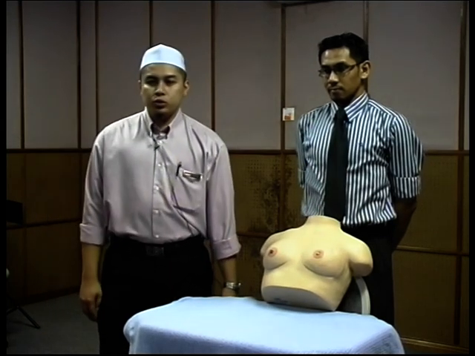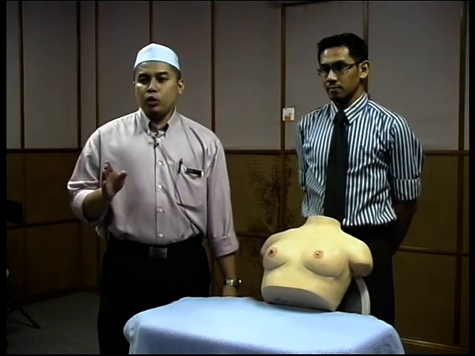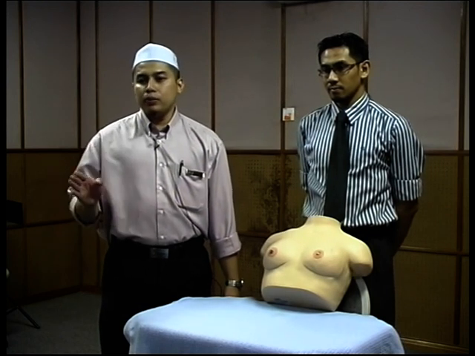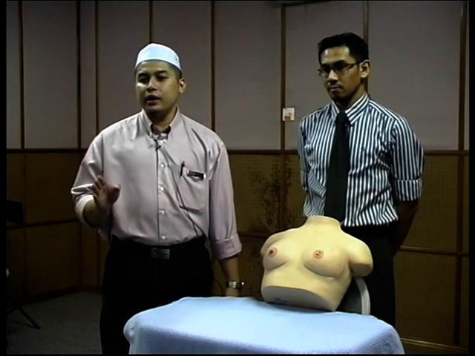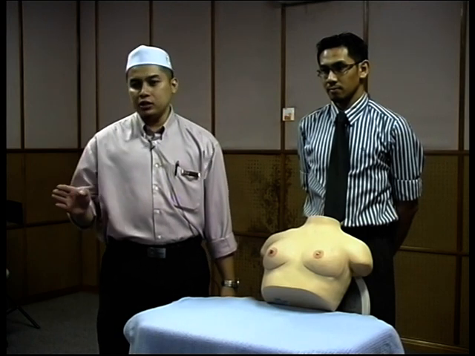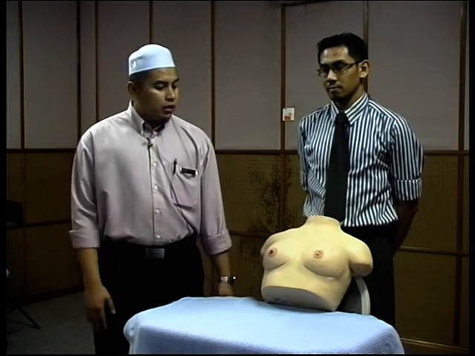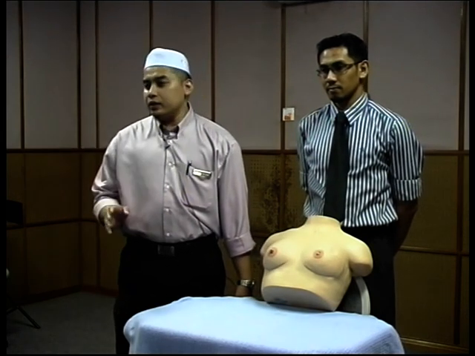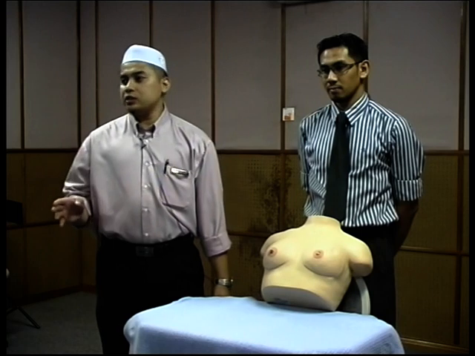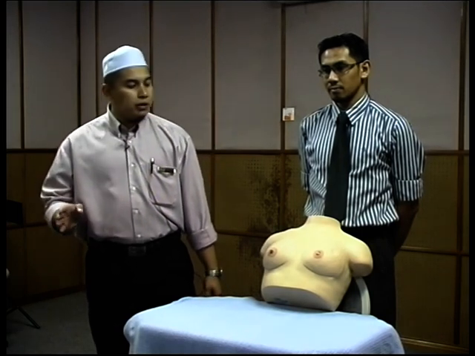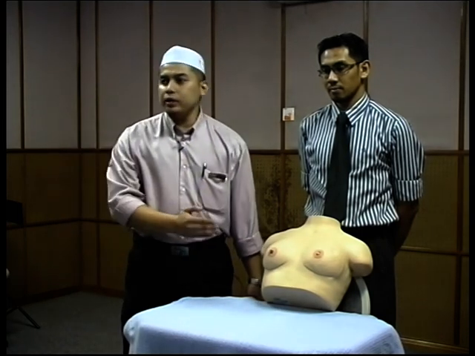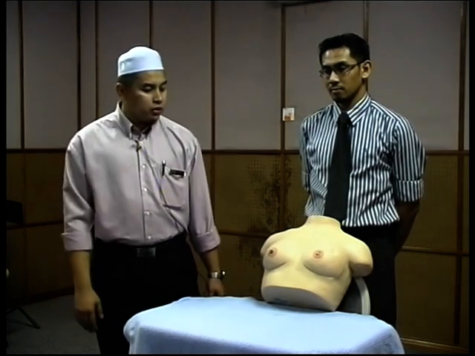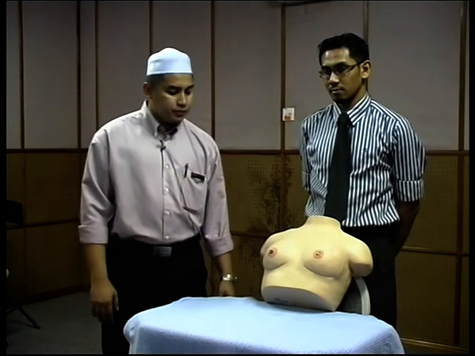Reason number two, you shouldn't preoccupy yourself with the diseased part. You should start with the normal part so that you have a higher chance to detect another lesion if it is possible. Reason number three, if the site of the lesion is contaminated or is a fungating breast lesion, you don't want to contaminate the dirty part to the clean part of the breast. Because of that, you should start with the normal side of the breast.